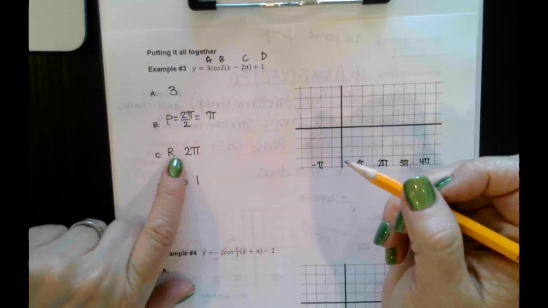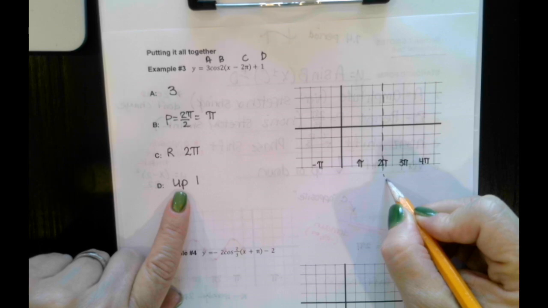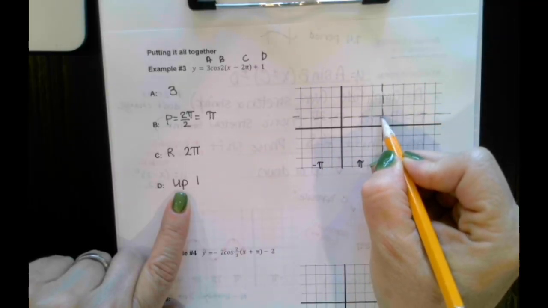Now let me go ahead and label my graph. So negative pi, pi, 2 pi, 3 pi, and 4 pi. Okay? Now, this tells me that I'm going to go right by 2 pi. So this becomes my starting point. And now I also have a vertical shift. So this becomes my new x-axis. So this is my new origin.